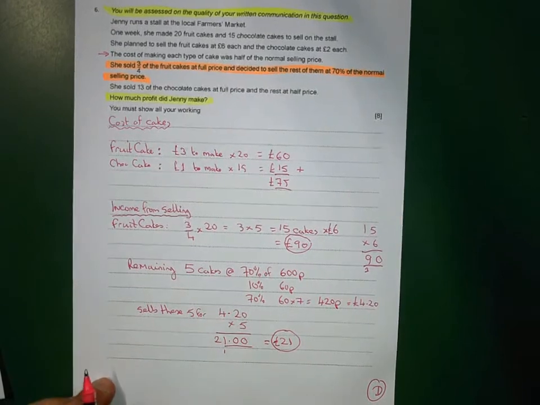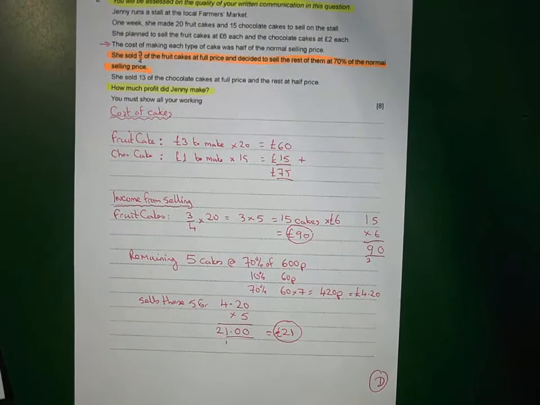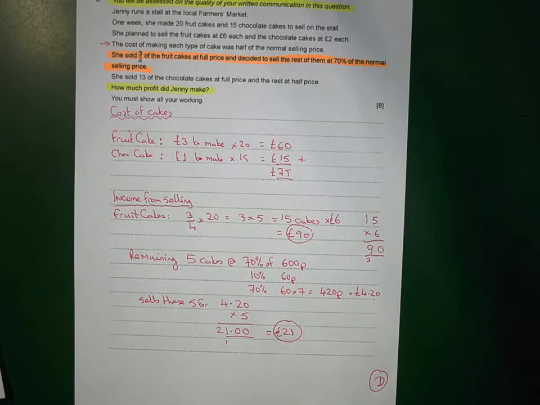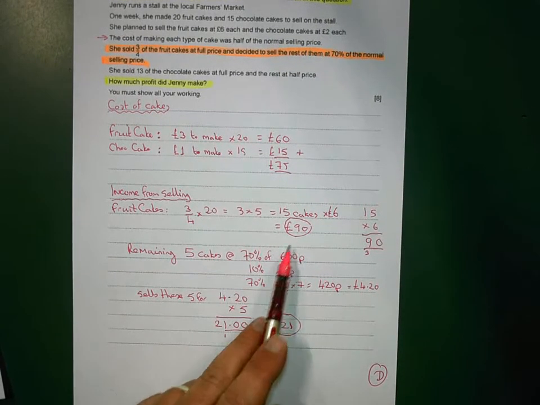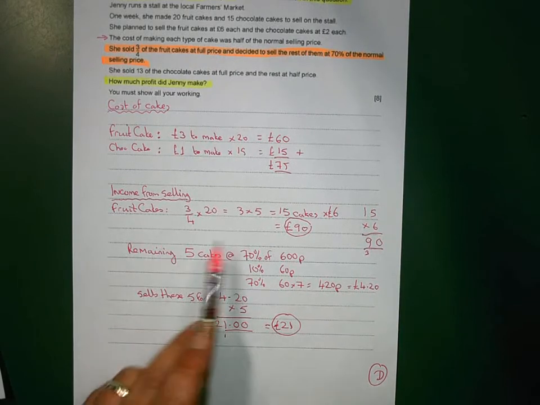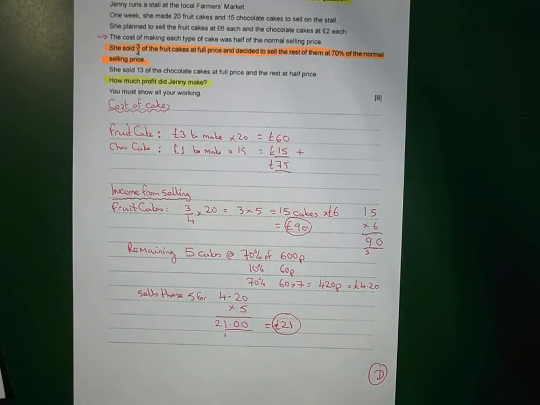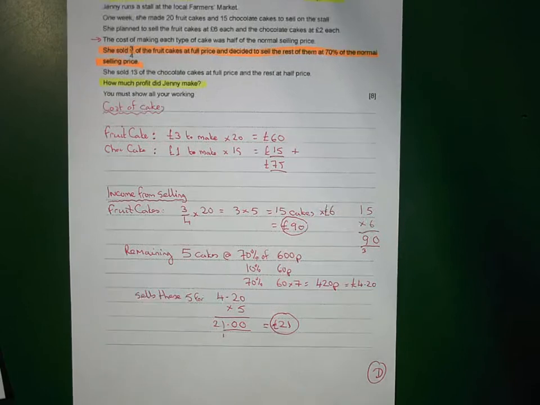So those fruit cakes, what she was thinking of when she decided to sell them that way, goodness only knows, but that's what she's selling them for. 15 of them she's going to sell for £90, and the remaining 5 for £21.